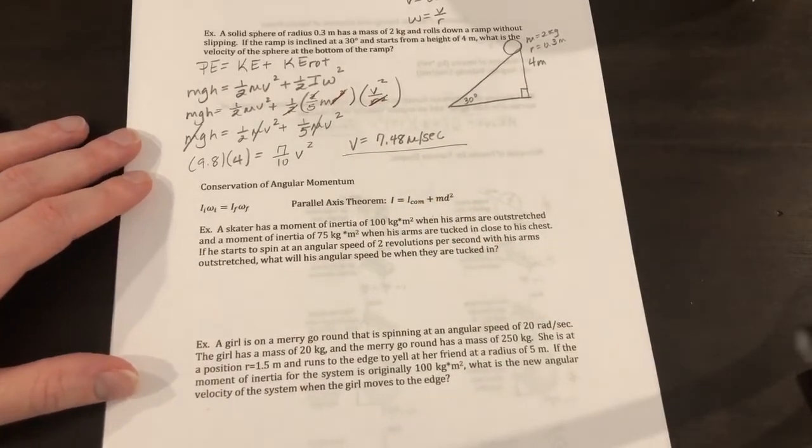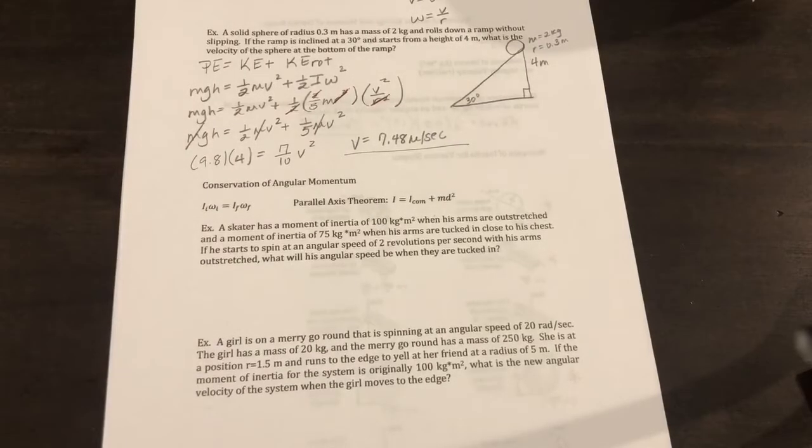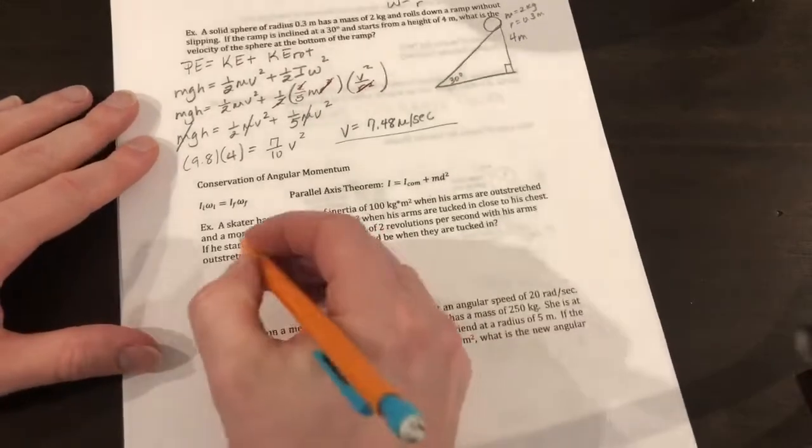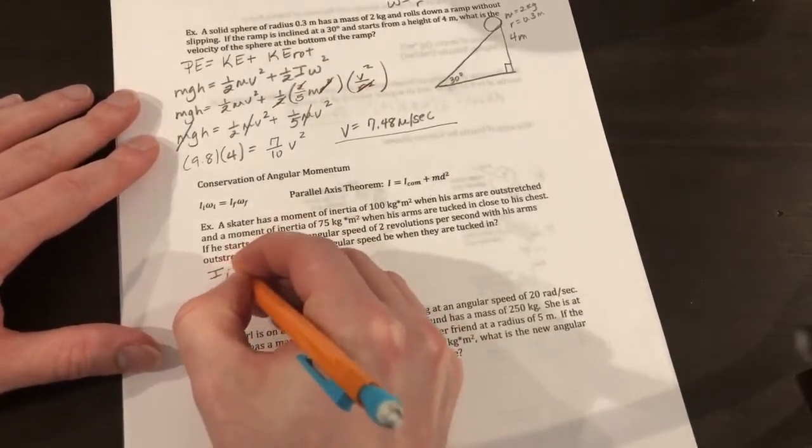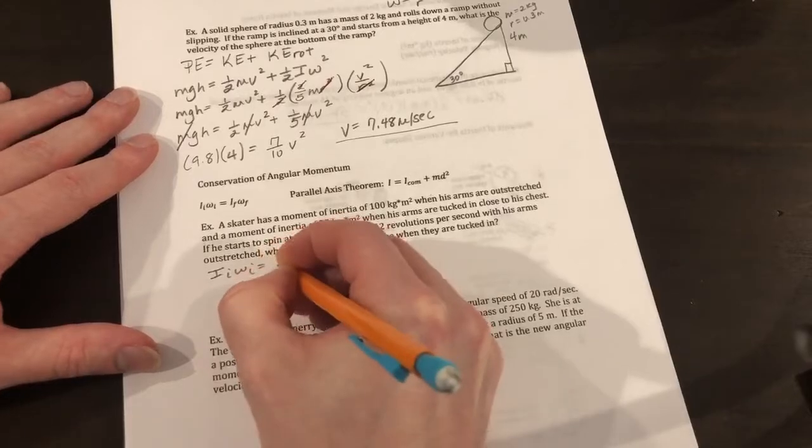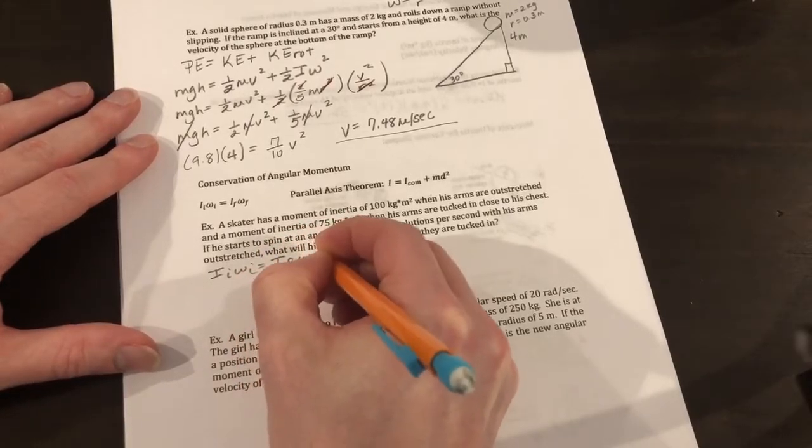So a skater has a moment of inertia of 100 kilogram meter squared when his arms are outstretched, and a moment of inertia of 75 kilogram meter squared when his arms are tucked in close to his chest. If he starts to spin at an angular speed of 2 revolutions per second with his arms outstretched, what is his angular speed when they're tucked in? Okay, so we're going to use I initial omega initial is equal to I final omega final.